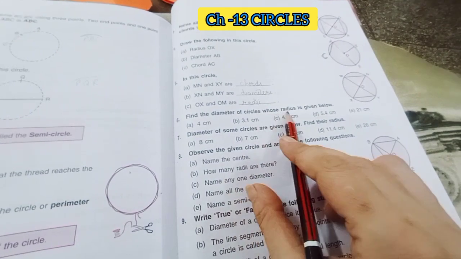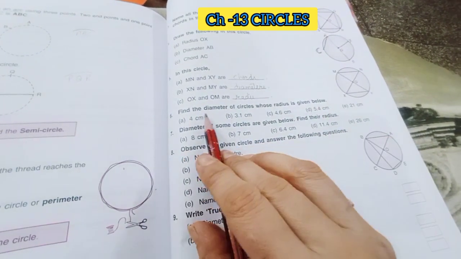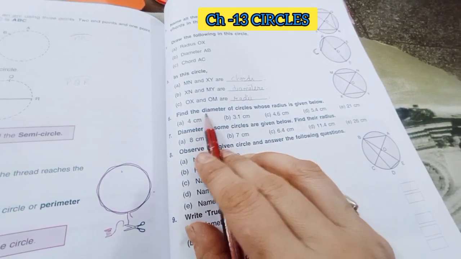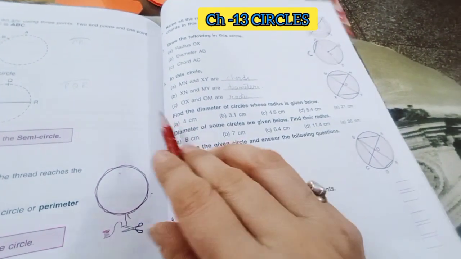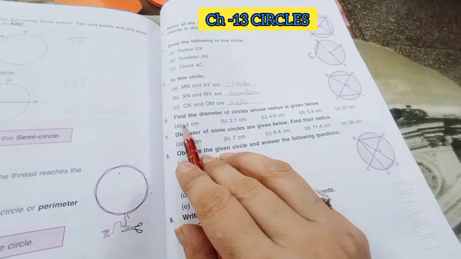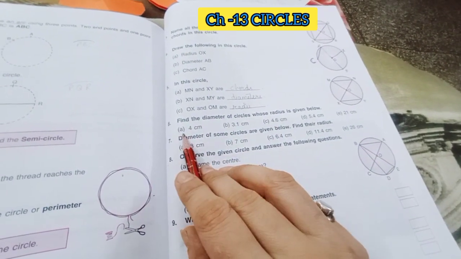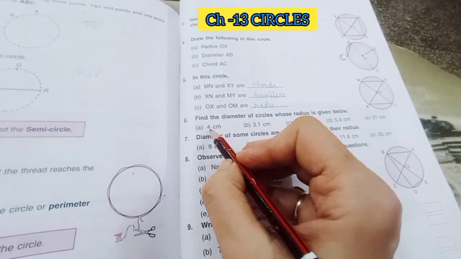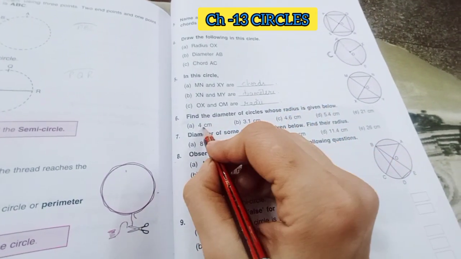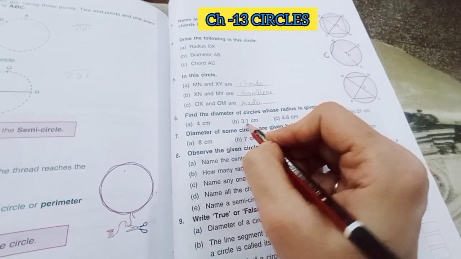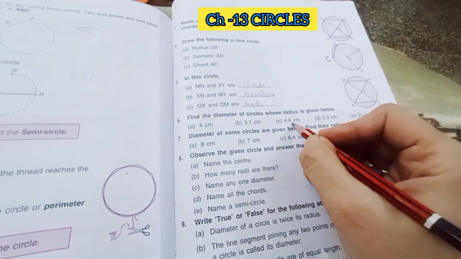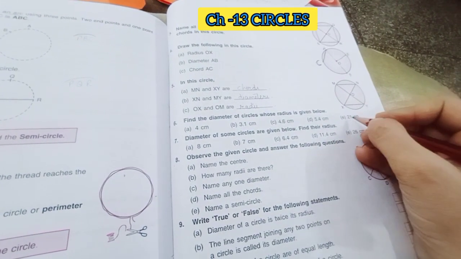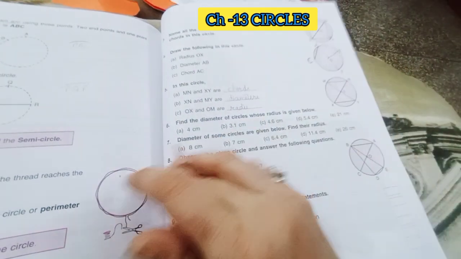Find the diameter of the circle whose radius is given below. As we know, diameter is 2 times the radius. So to find the diameter, we multiply it by 2. So these are the radii given. So multiply it by 2. That means diameter here is 8 centimeter, here is 6.2 centimeter, here is 9.2 centimeter, here is 10.8 centimeter, and here is 42 centimeter.